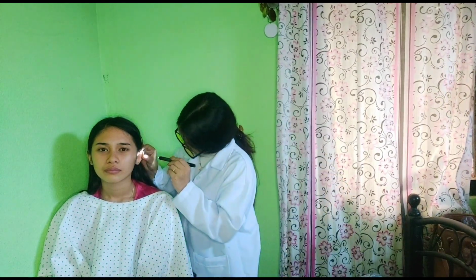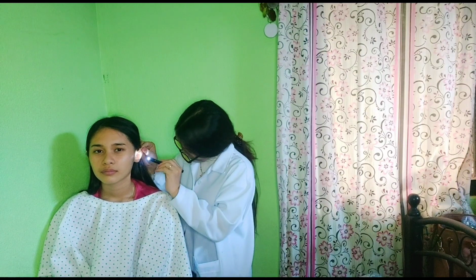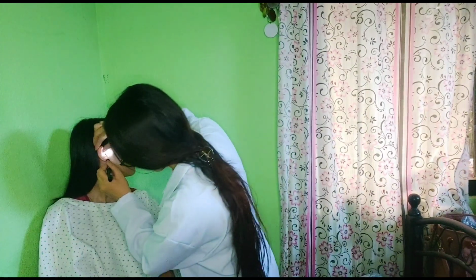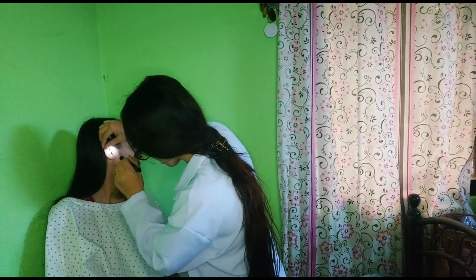We're going to examine the tympanic membrane. It should reflect the otoscope's light and should appear shiny and gray. Its center should be concave with no perforations. Then you have to note the malleus and the light reflex. Then examine the incus.